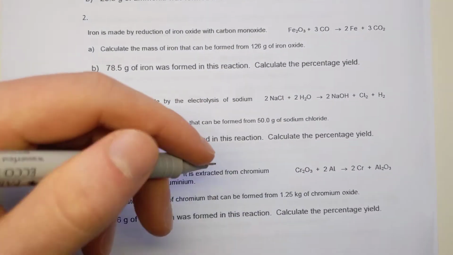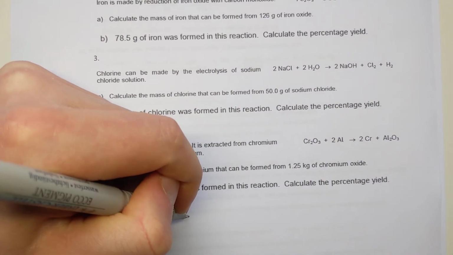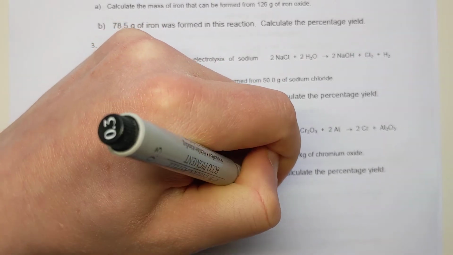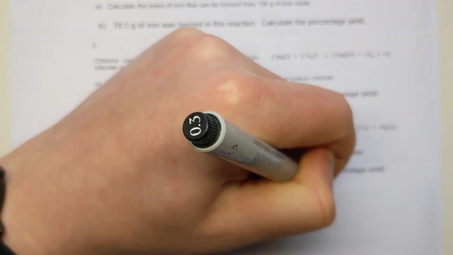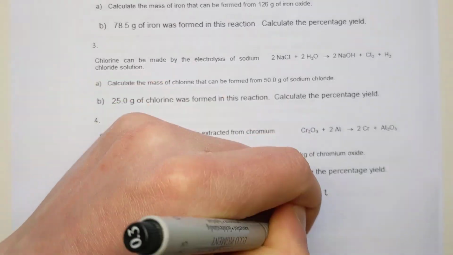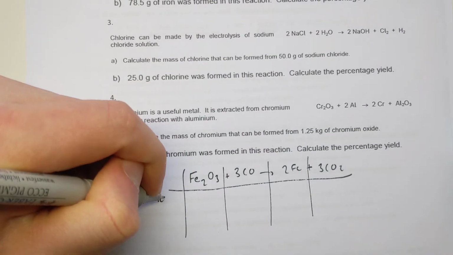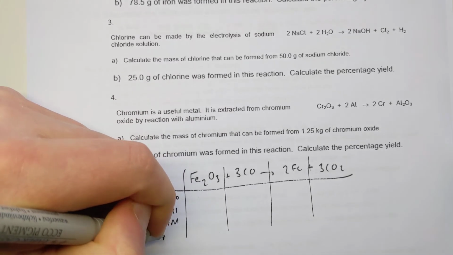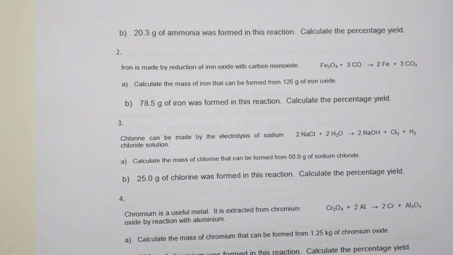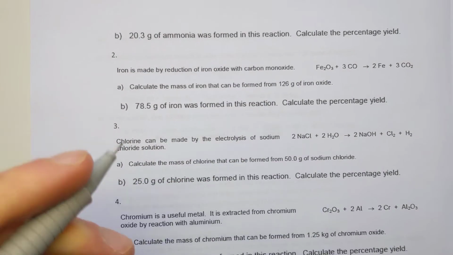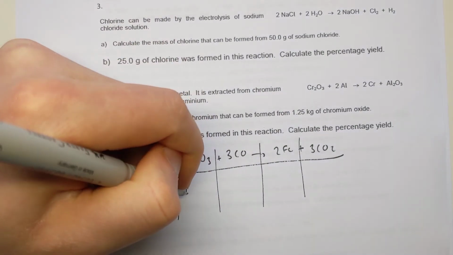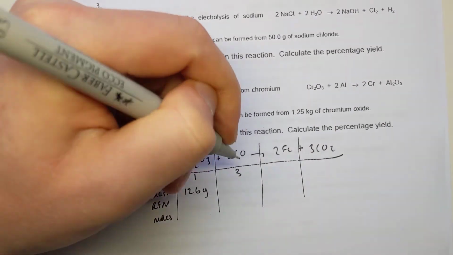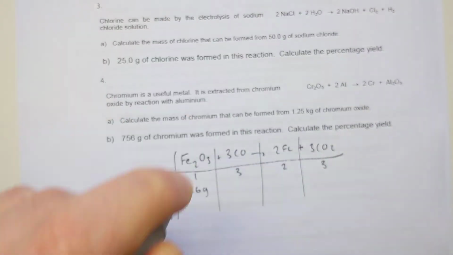So the first part down here, I've got my equation, Fe2O3 + 3CO goes to 2Fe + 3CO2. The question gives me that I've got 126 grams of iron oxide. This is iron oxide here. So I probably should have filled in my ratio first. 1 iron oxide, 3 carbon monoxides, 2 irons and 3 carbon dioxides.